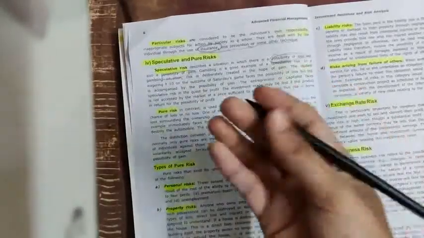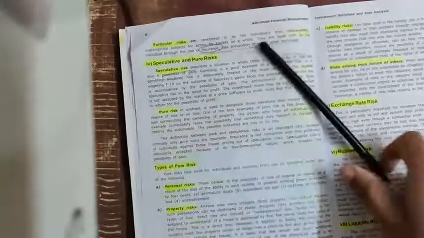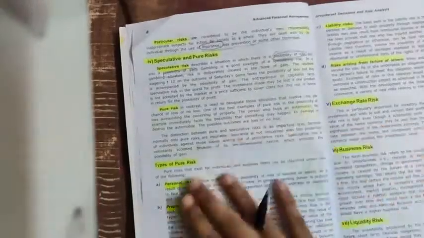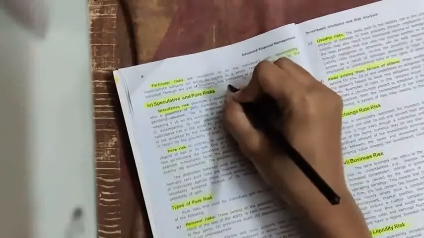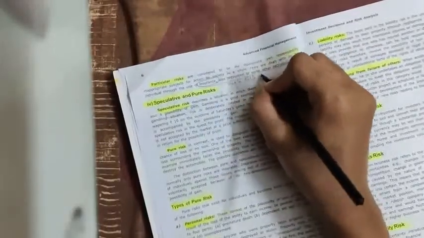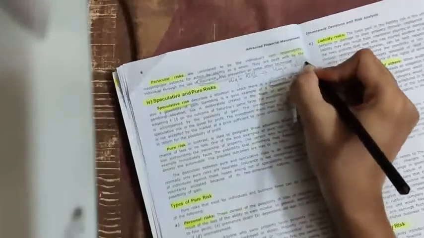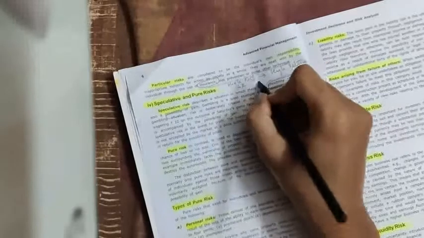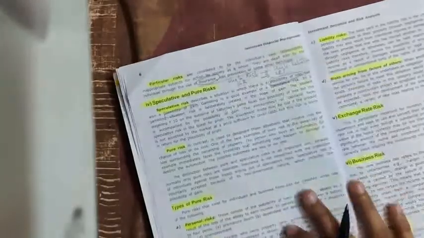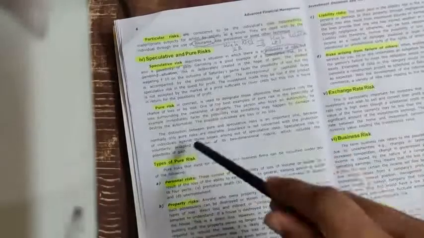See, the higher the risk, the higher will be the return. The lower the risk, the lower will be the return. You need to understand this. High risk, high return. Low risk, low return.